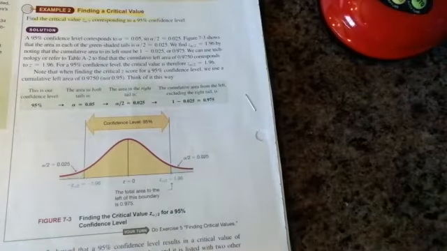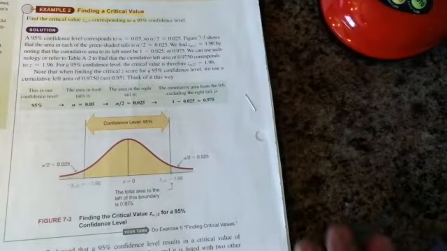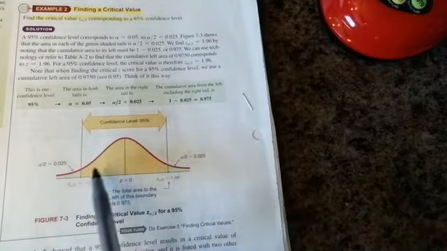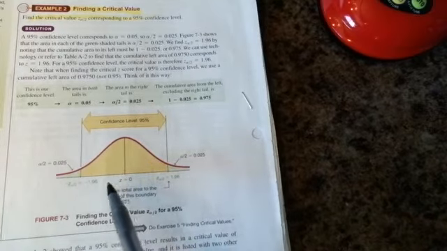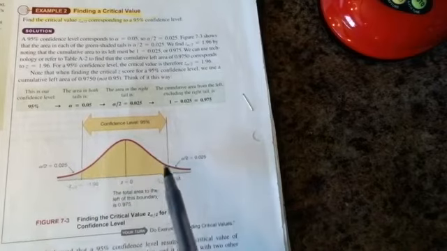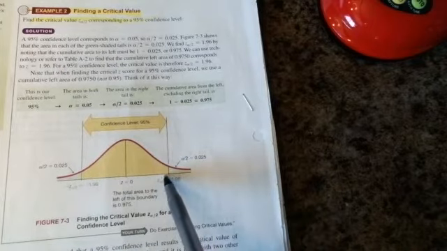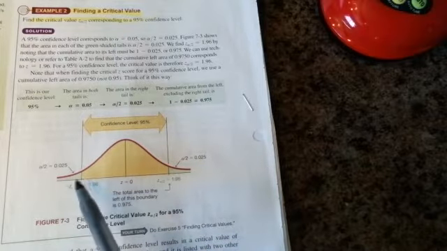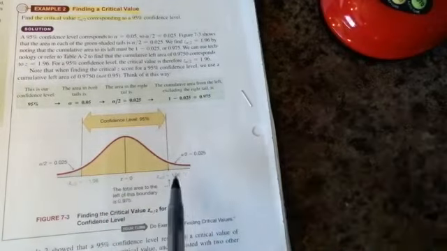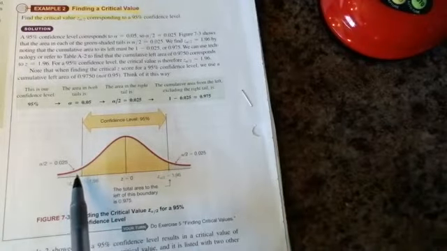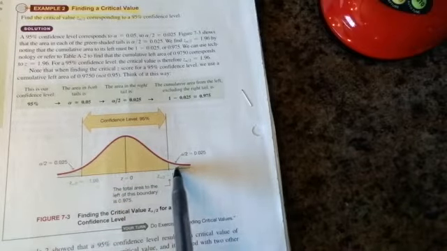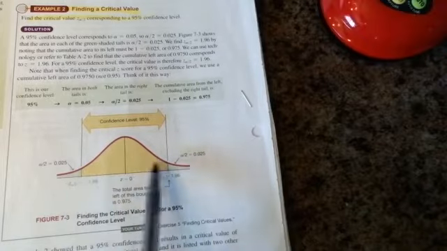So when we say 95% confidence level, this area of the curve is 0.95. Remember, the total area under any curve is always 100% or 1. So if this area is 0.95, how do I find the area of these two tails? These are tails. Tails are two areas that are equal to each other, and those are the critical area. How do I find these?